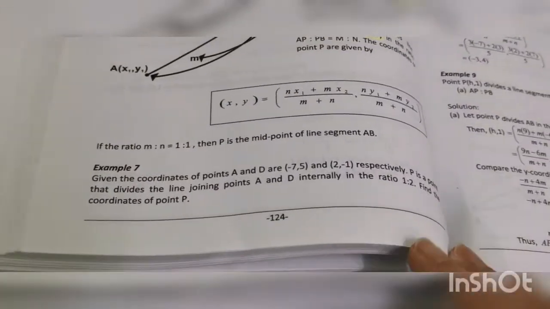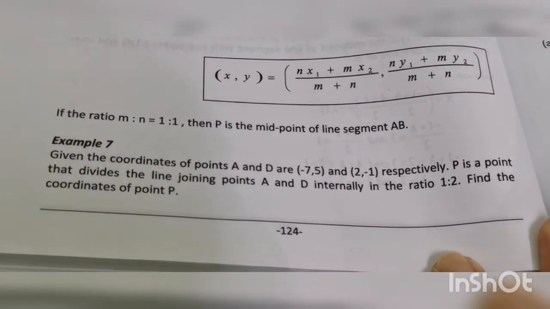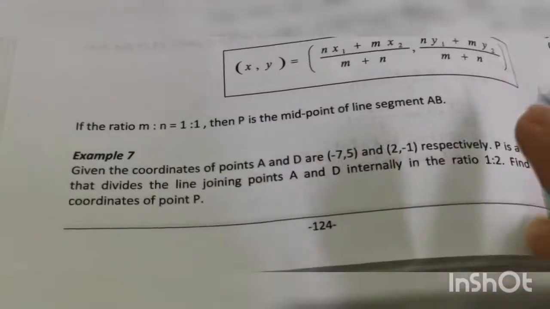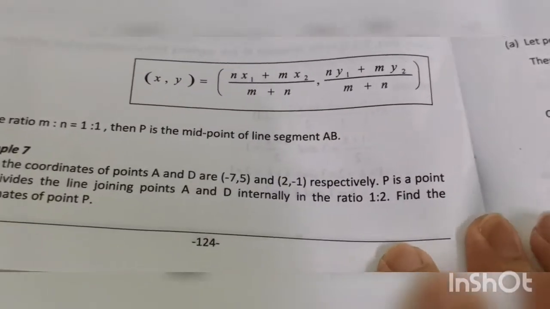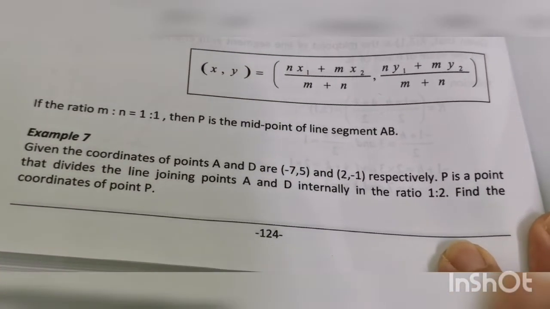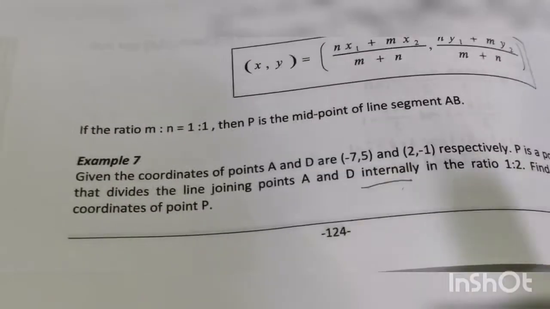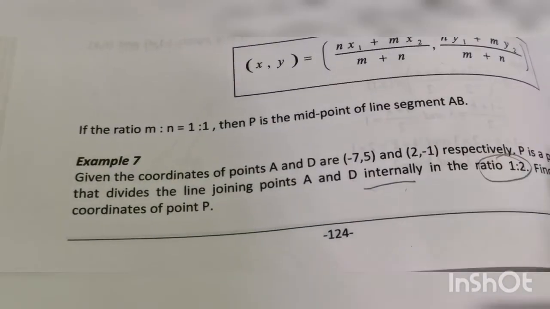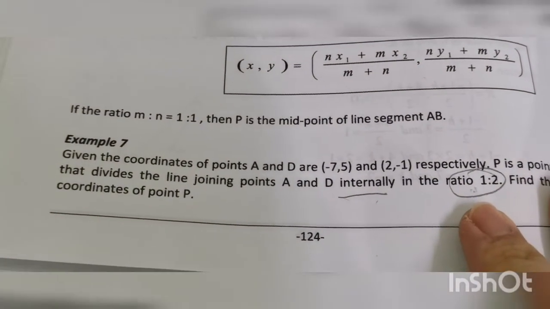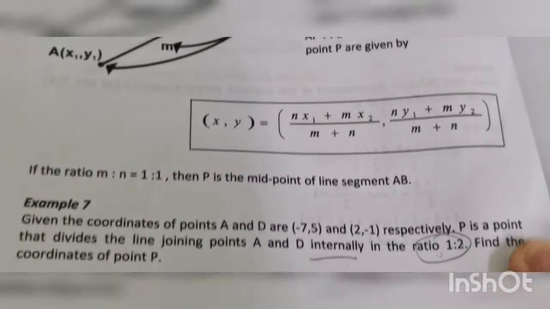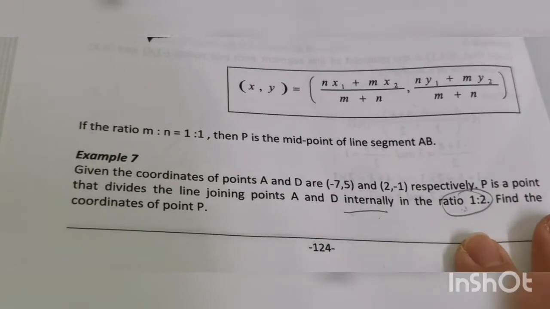Here is the question. They give you the coordinates of A and D, and they say P is the point that divides the line joining the points A and D internally. Then they give you a ratio here. When the question gives you a ratio, it means the formula you want to use is this one, with M and N. Then they ask you to find the coordinate of P.